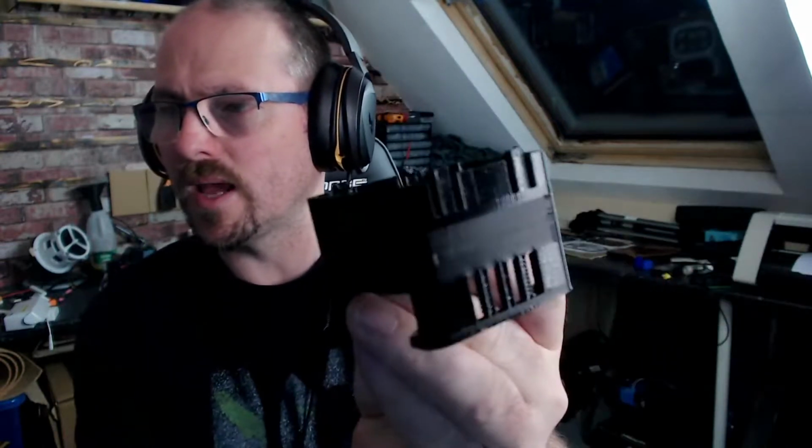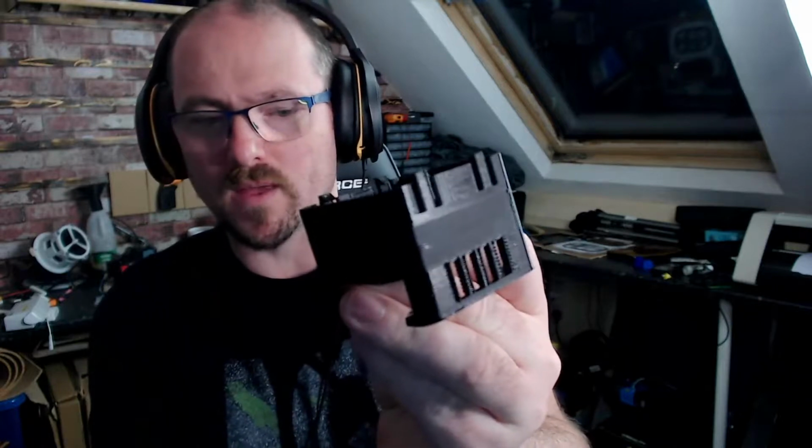This is 3D printed in PETG, and if I get in close, let me grab control of the focus of the camera. So if I bring this up to the camera, I'm hoping to be able to show you this. See if I can get it where the light catches. There you go. You've got it right there.